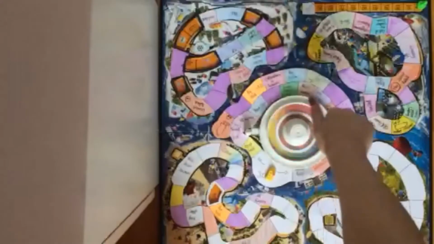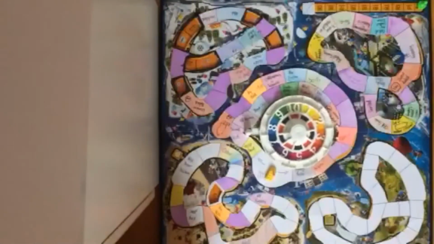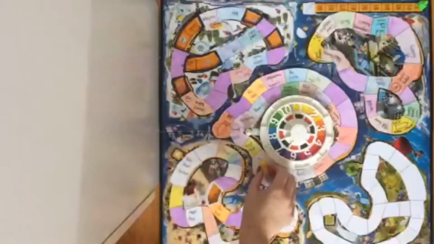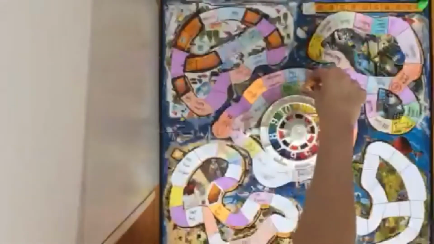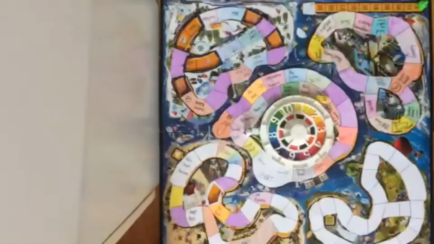Spin number 1. Eight. So I think I'm going to take this route. Poll pick. So I will put a poll on Instagram or Twitter and let them decide. So the first spin I landed on poll pick.